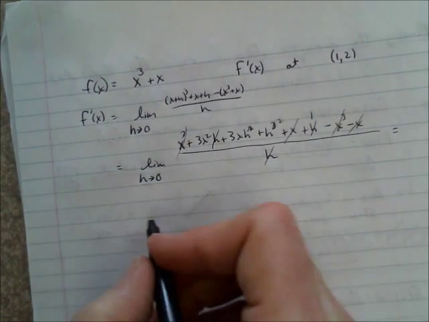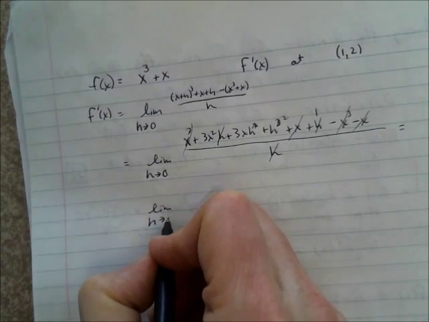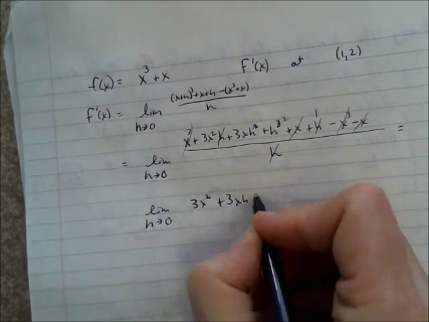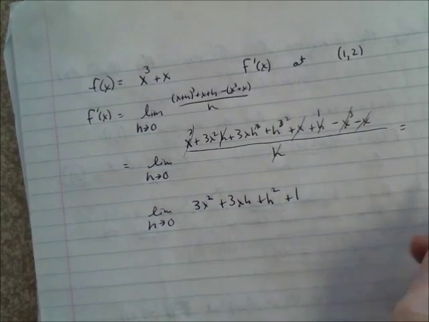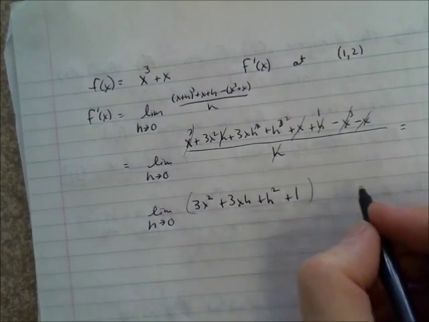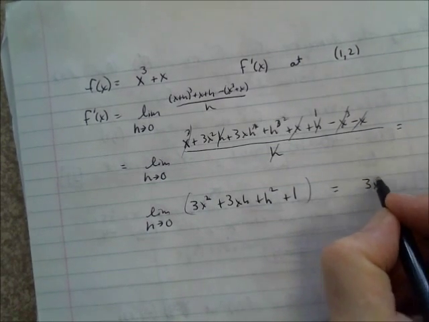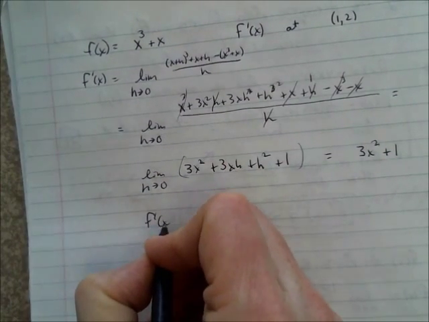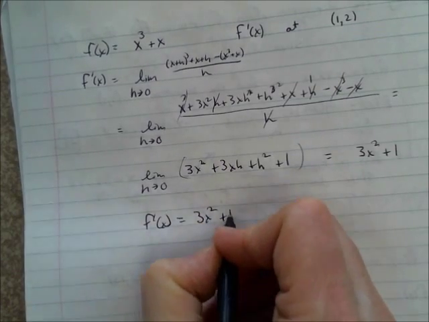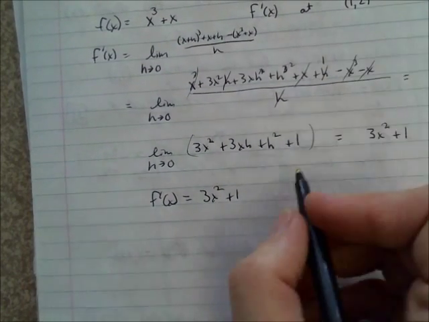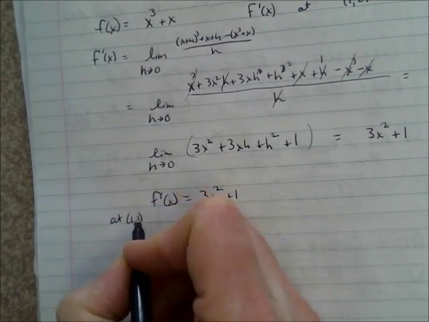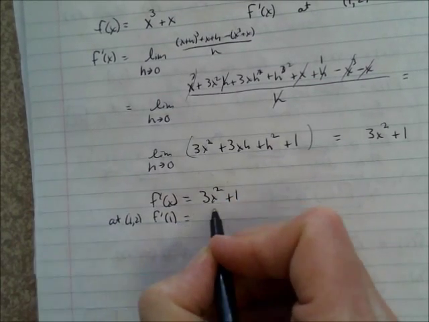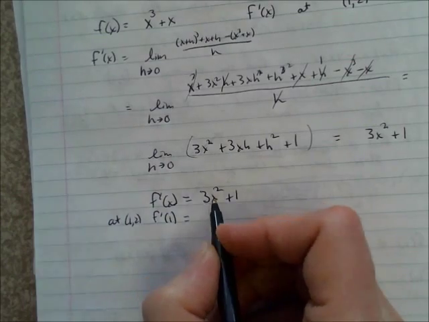So that would be equal to the limit as h approaches 0 of 3x squared plus 3xh plus h squared plus 1. And now when you substitute a 0 in for h, we get 3x squared plus 1. So there's the derivative. f prime of x is equal to 3x squared plus 1. At the point (1, 2), we're going to let x equal 1. So we're just finding f prime of 1, and that's 3 times 1, which is 3, plus 1 is 4.